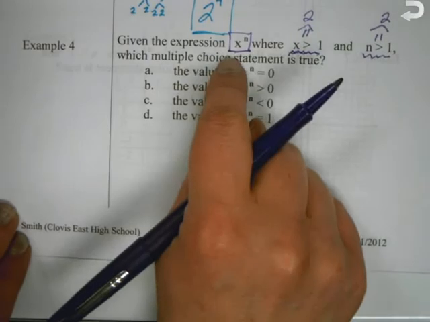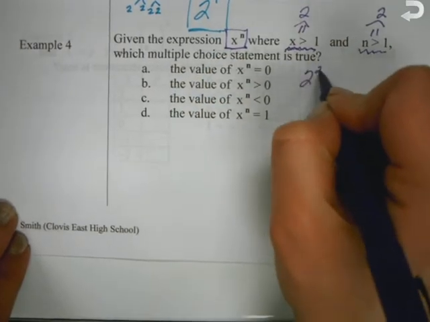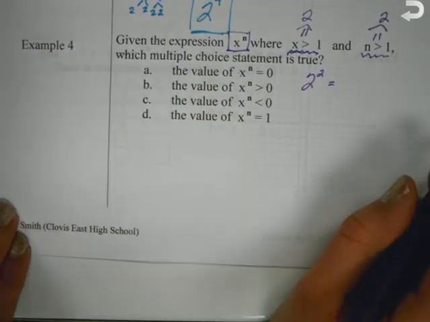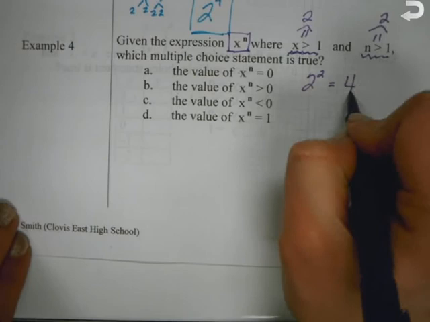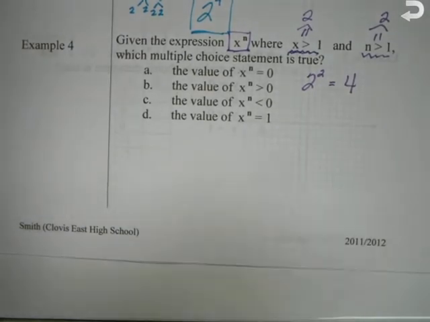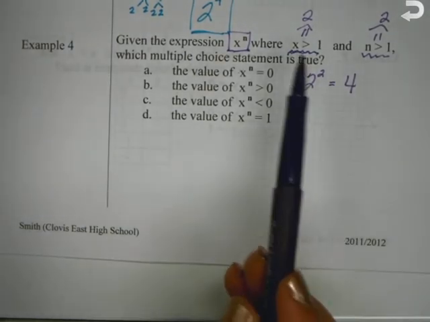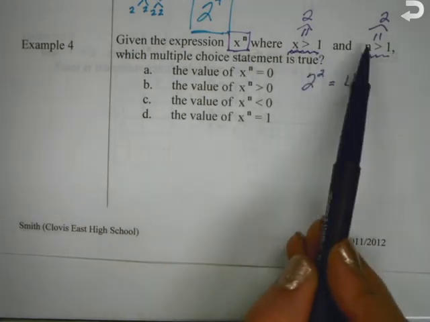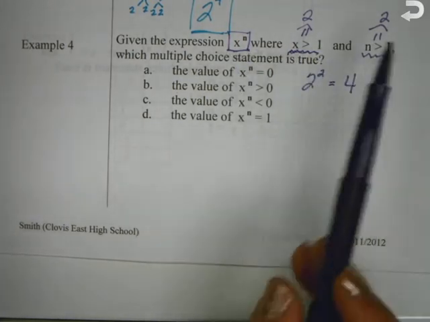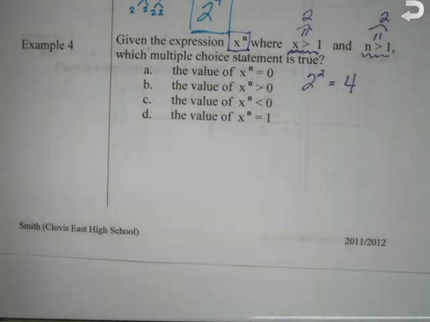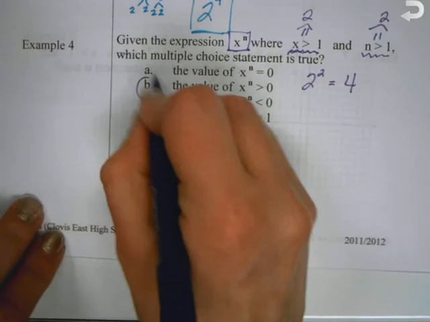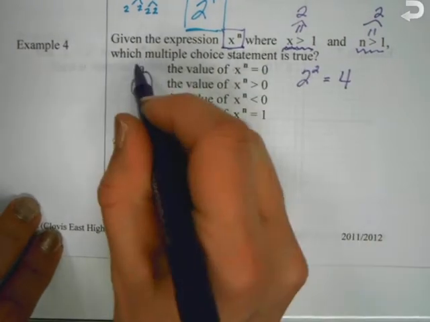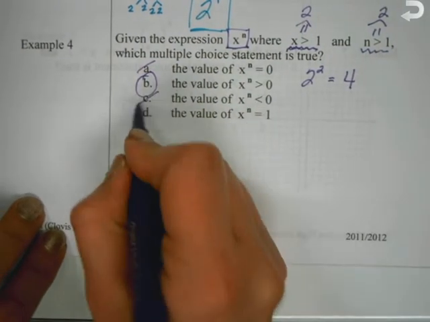2 to the second power gives me 4. Okay, so 4 is the smallest number I could possibly get when I plug it into x to the n, because I picked the 2 smallest possible numbers for x and n. So, which of these statements is true then? B. 4 is not equal to 0, 4 is not less than 0, and 4 is not equal to 1, so it has to be B.